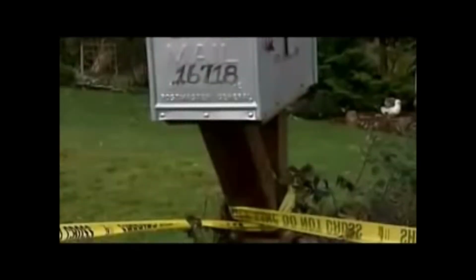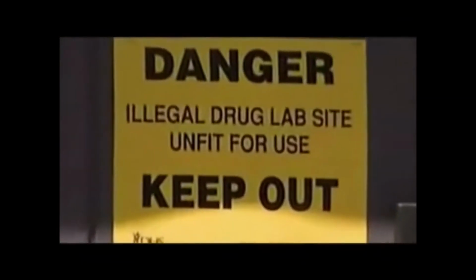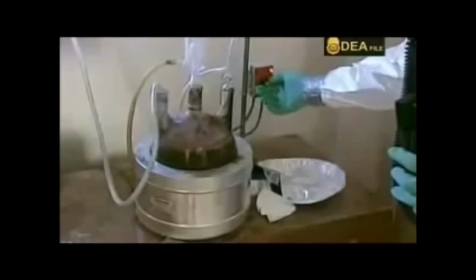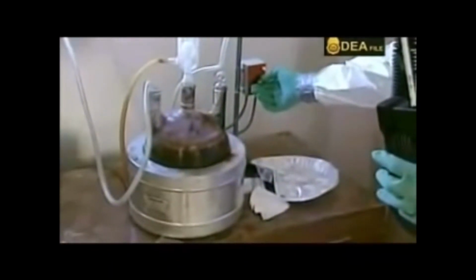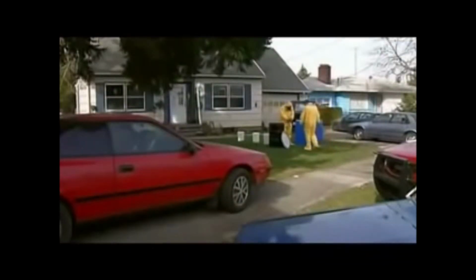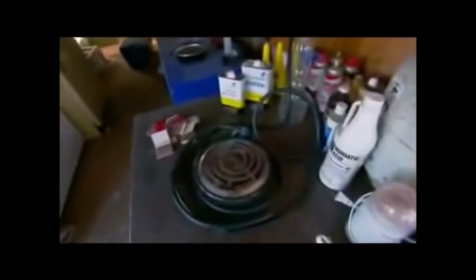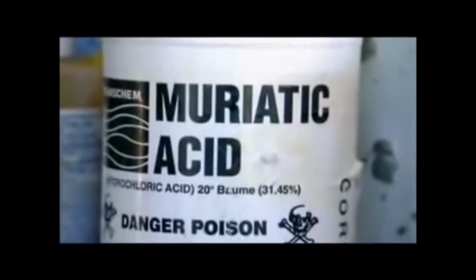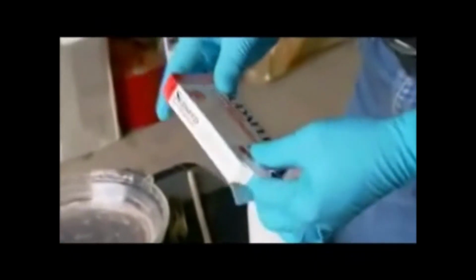Police in small towns from California to the Carolinas began confronting a new and dangerous plague, meth labs. By the late 1990s, it seemed like meth was being cooked up everywhere. In motel rooms, garages, the house next door. In 2 years, more than 35,000 meth labs were busted in the United States. We're working today with 30 milligram tablets.